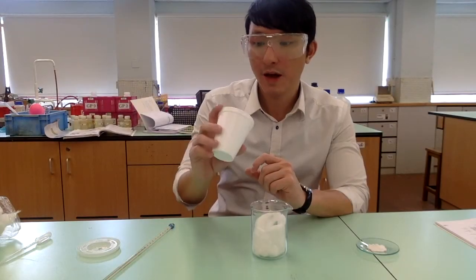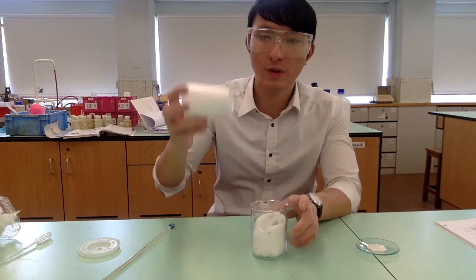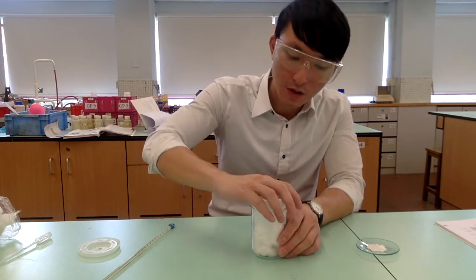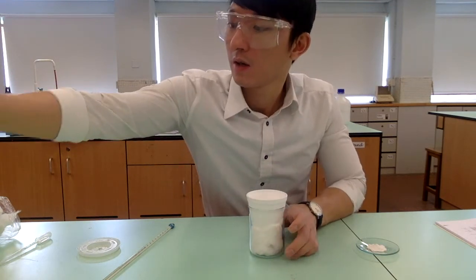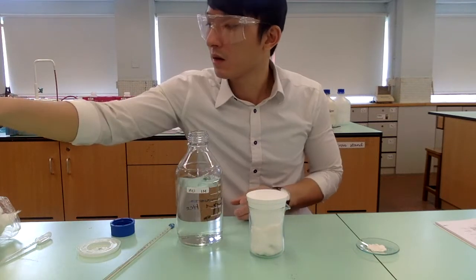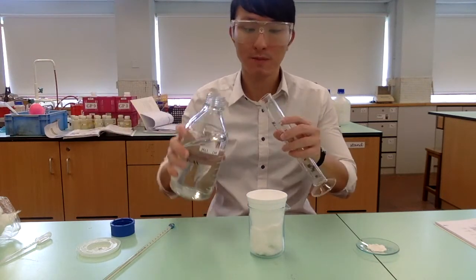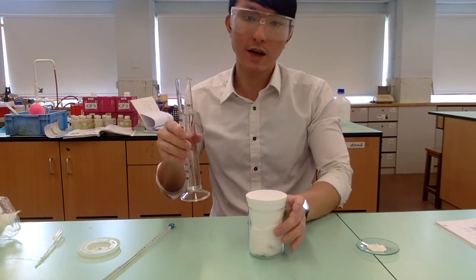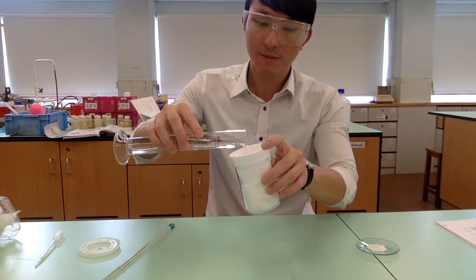With a new empty polystyrene cup, we are going to put it into a beaker with the cotton wool. Measure 100 ml of 1M hydrochloric acid using a measuring cylinder. Transfer the hydrochloric acid into the polystyrene cup.